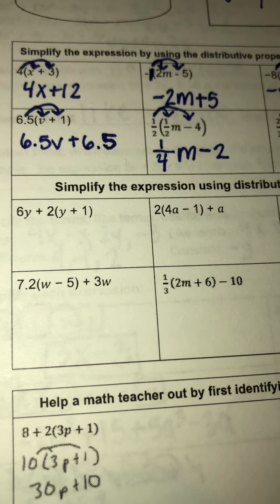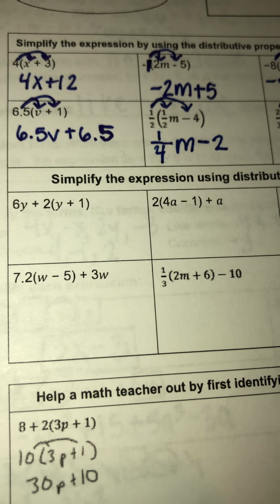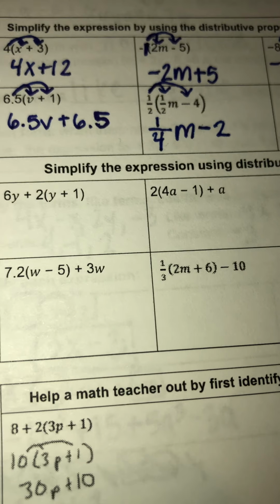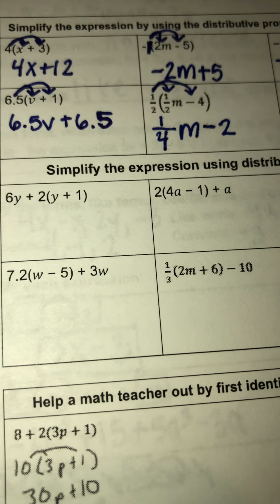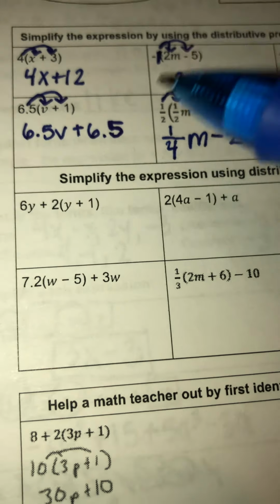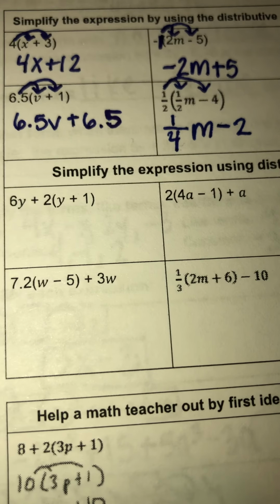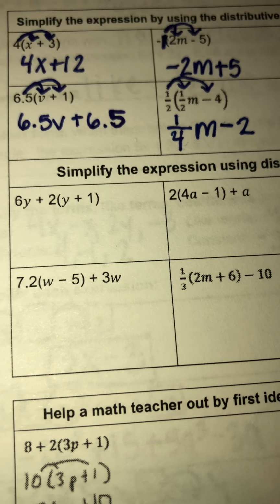Okay, the next section, we're going to take it to the next level. So we're going to have to distribute and then simplify. Now, your order of operations never go away. So when I see a problem with parentheses, I'm still wanting to do that first.